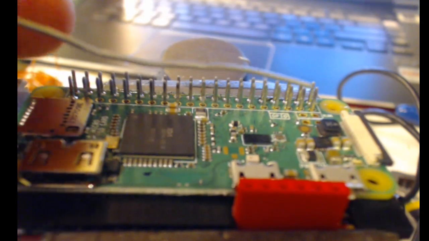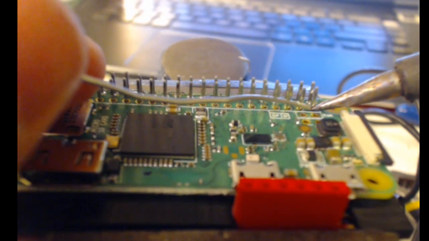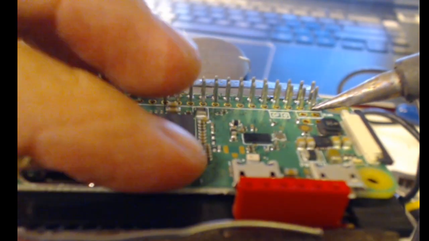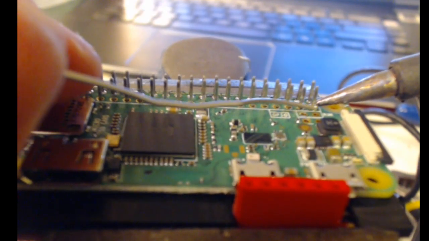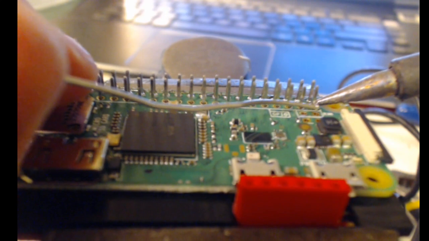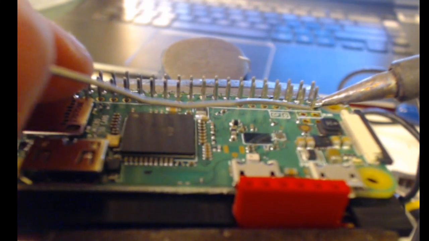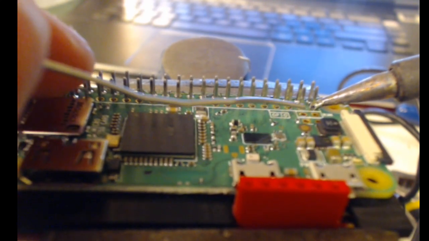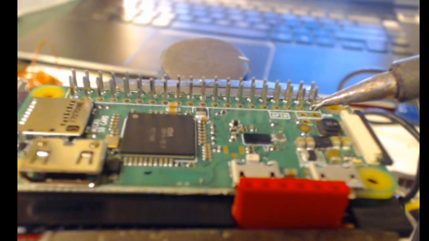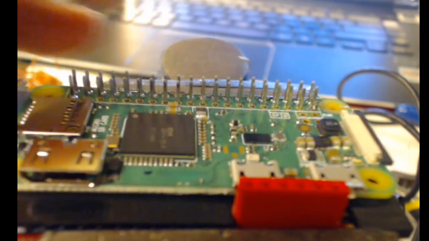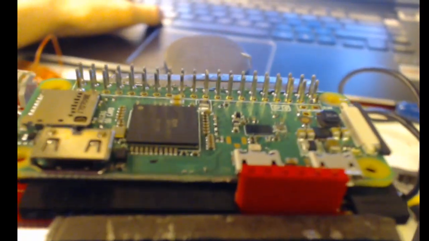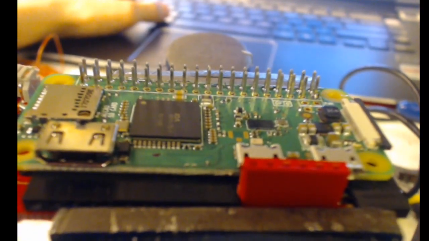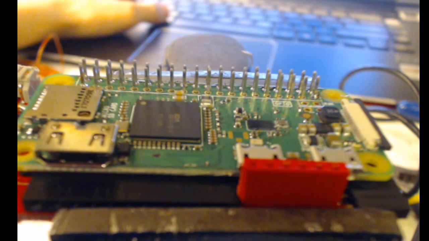And meanwhile, I'm going to solder this first pin. It doesn't solder very well because it's a ground pin. I have to hold it a little bit longer. Okay, I should probably figure that out. I will put it in issues afterwards.